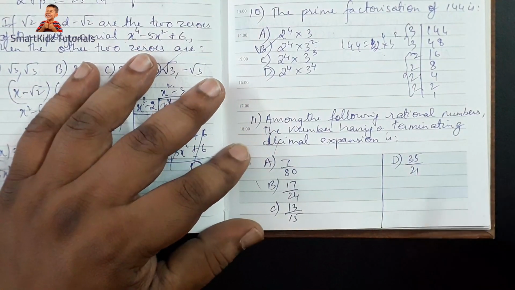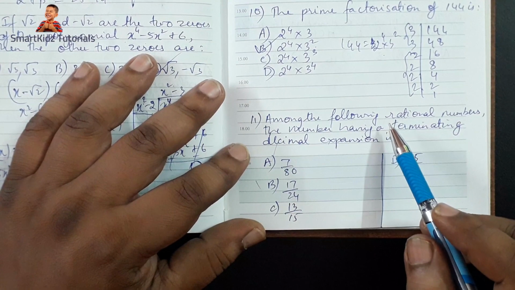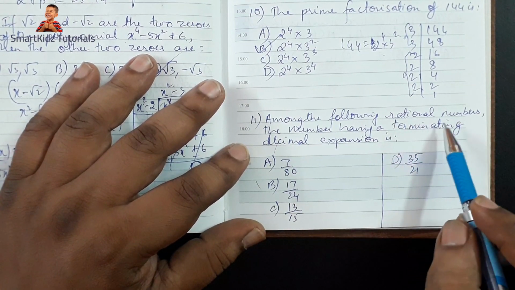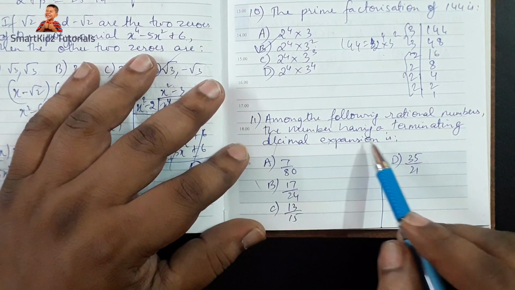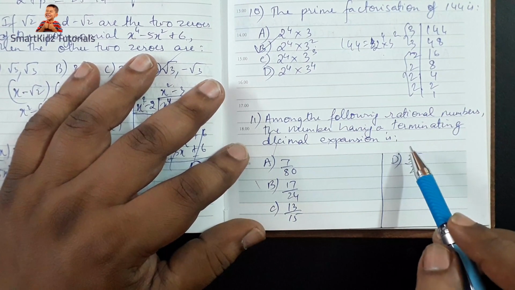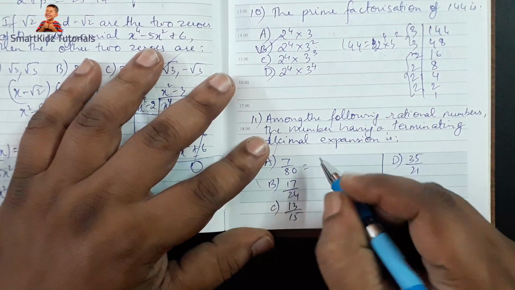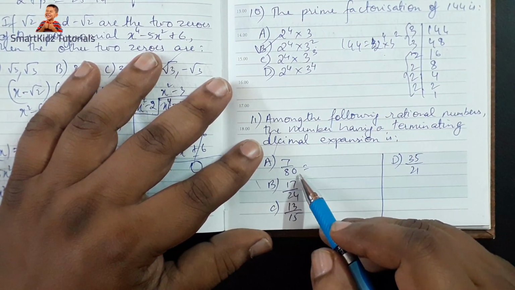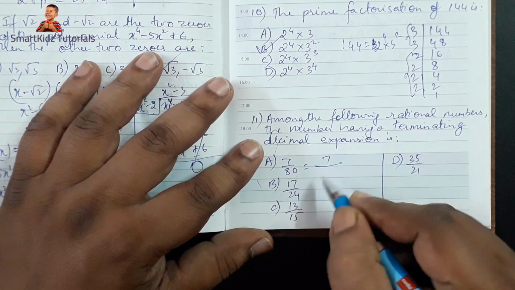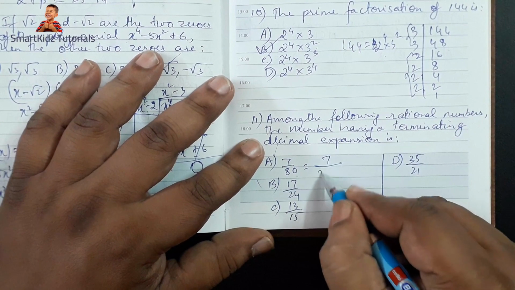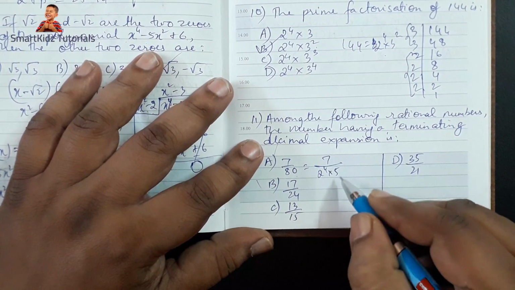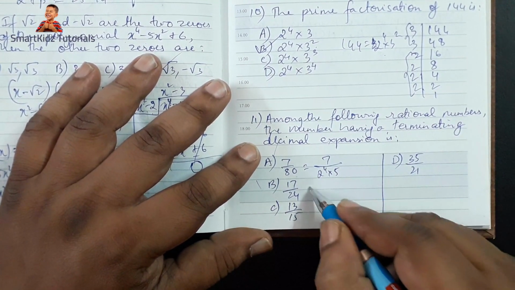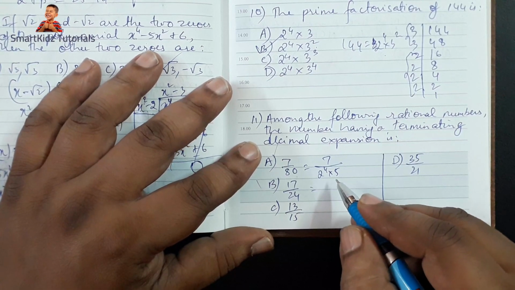For the 11th question, among the following rational numbers, the number having a terminal decimal expansion is one of these. If we factorize 80, we have to look only at the denominator in this case. We'll get the prime factors as 2 raised to 4 into 5. Clearly this one is terminating. The others will not be terminating.